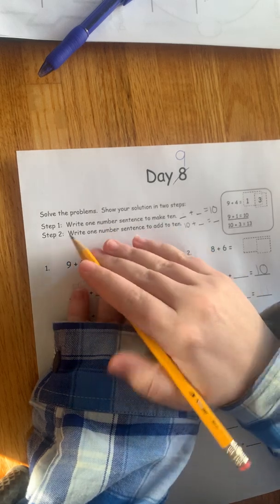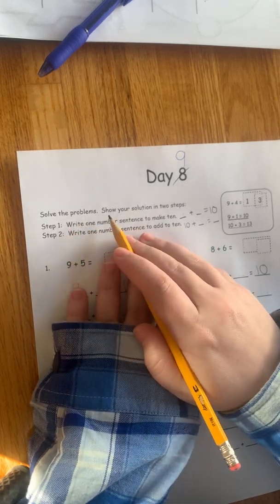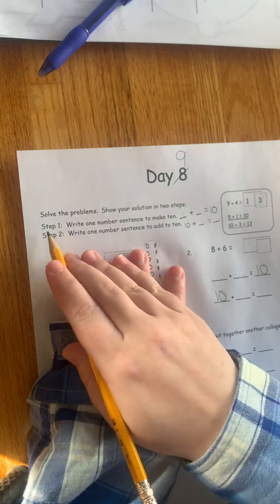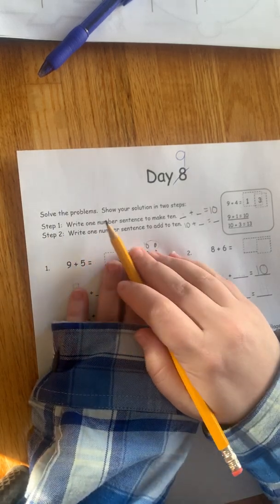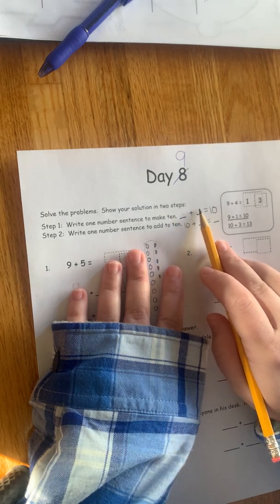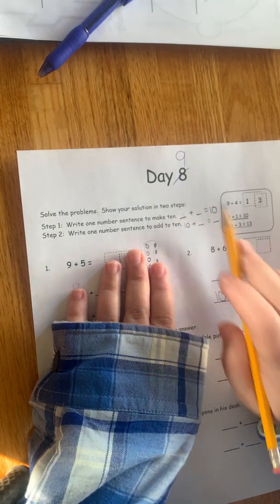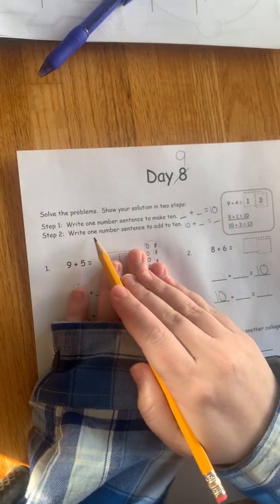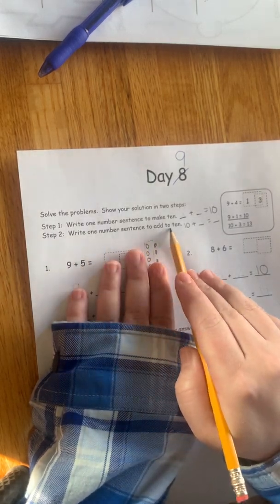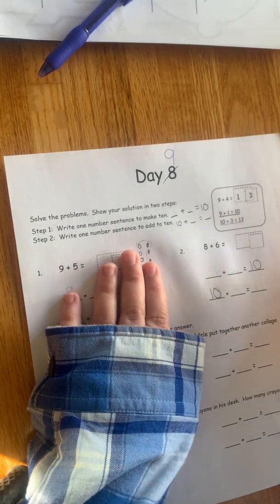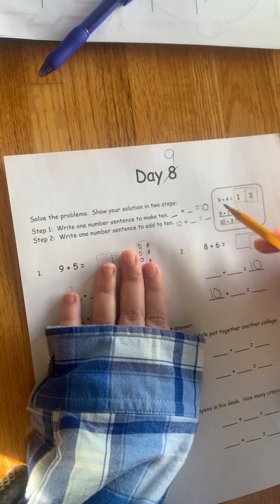So the directions say, solve the problems, show your solution in 2 steps. Step number 1, write one number sentence to make 10. So we're going to have 2 parts, and together they're going to make 10. Step 2, write one number sentence to add to 10. 10 plus something equals our total. And they give you an example here on the side.